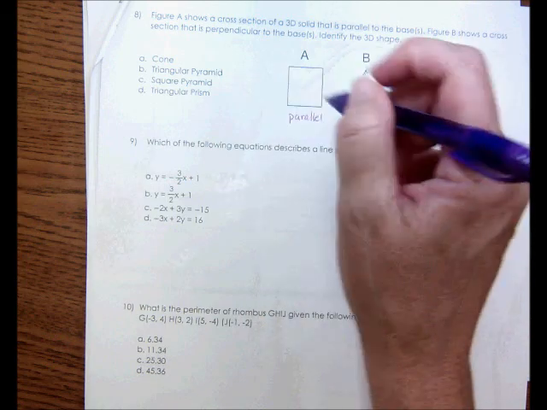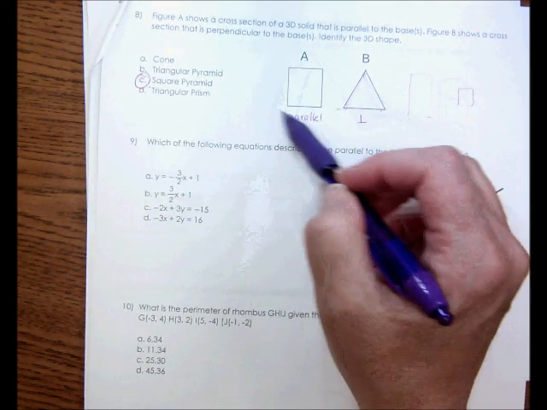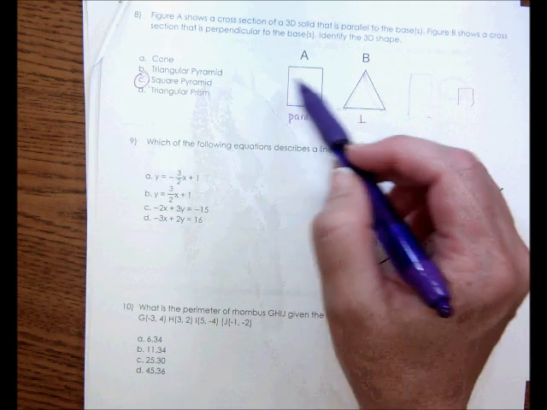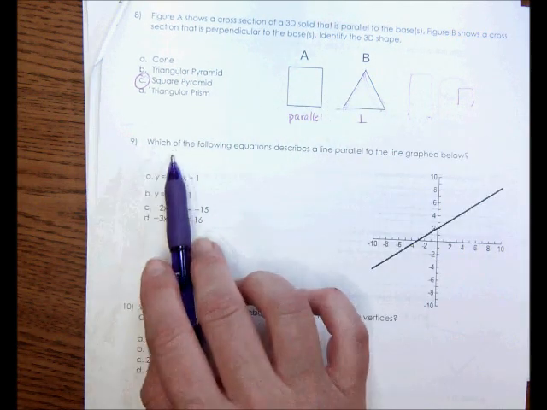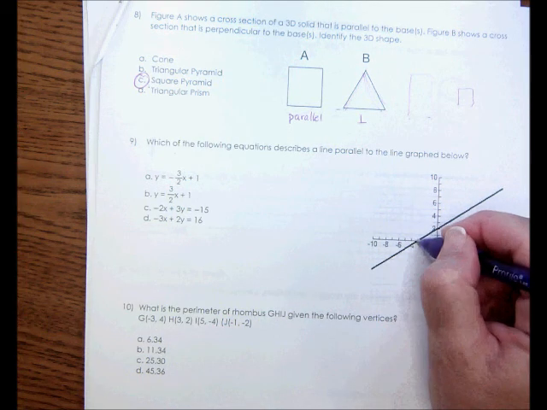So the only answer possible is a square pyramid. And the base labels what it is, names what it is. Which of the following equations describes a line parallel to the line given?